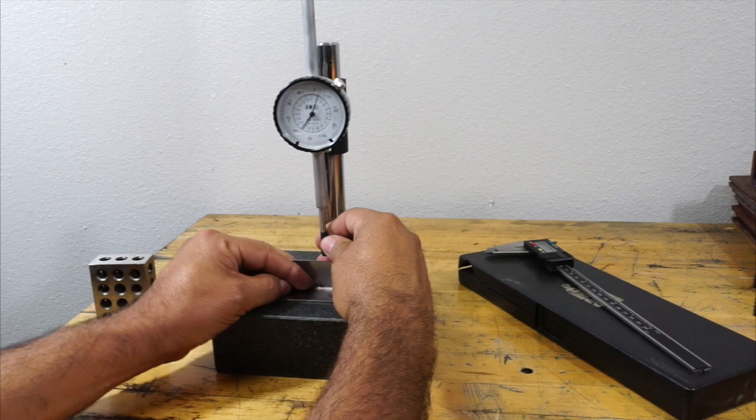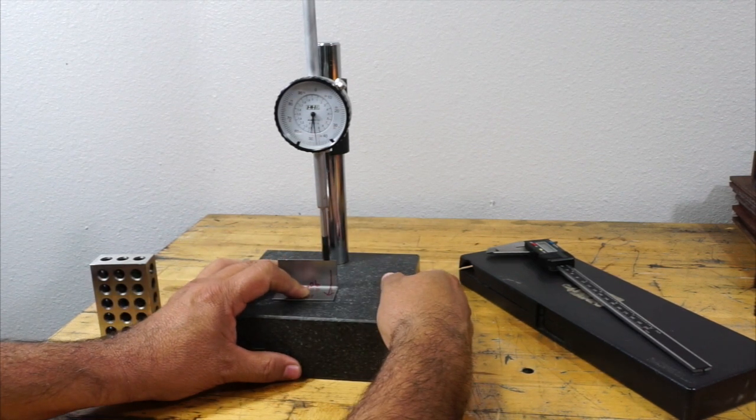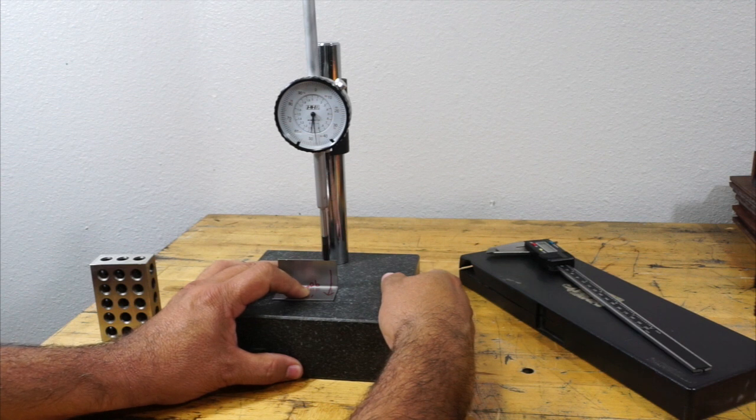Our next height. Again, pushing down. Measures 1.046.